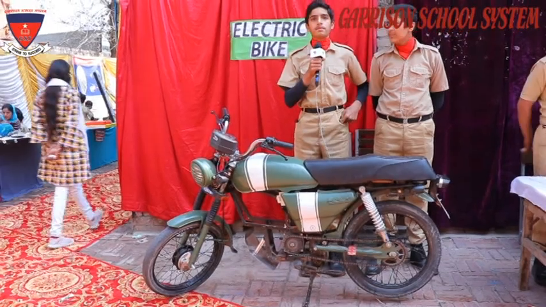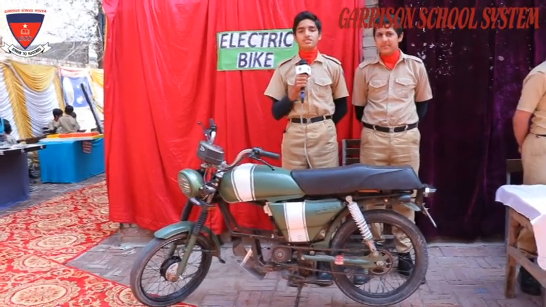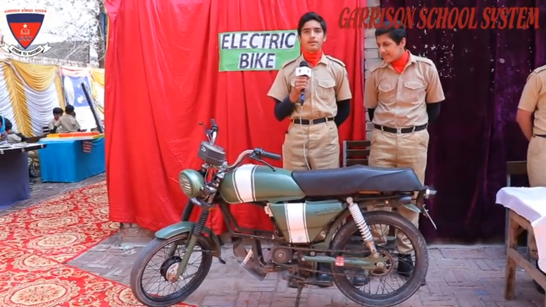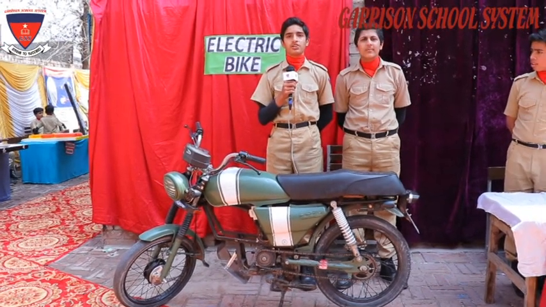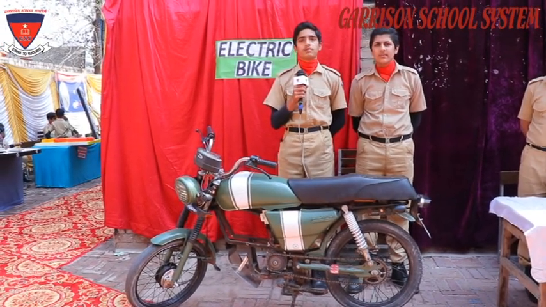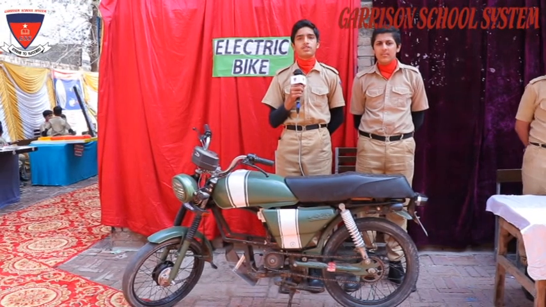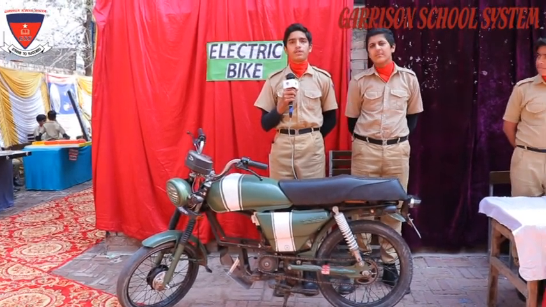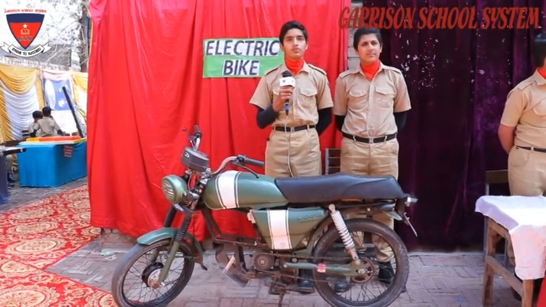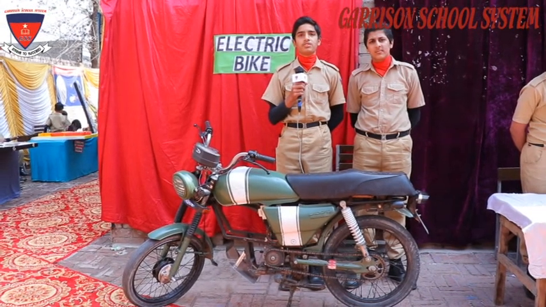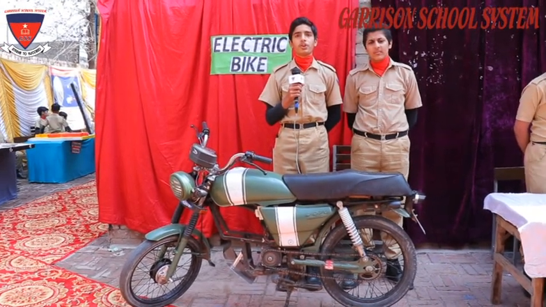My name is Muhammad Suhaib. I read in class 9 star. This is a working model of an electric bike. A 70cc bike converted into an electric bike. I replaced the engine with a 60 volt, 500 watt, grade plus test DC motor. Motor RPM 450, 60 watts, 13 amps, torque capacity 300 kg, top speed 50 km per hour.